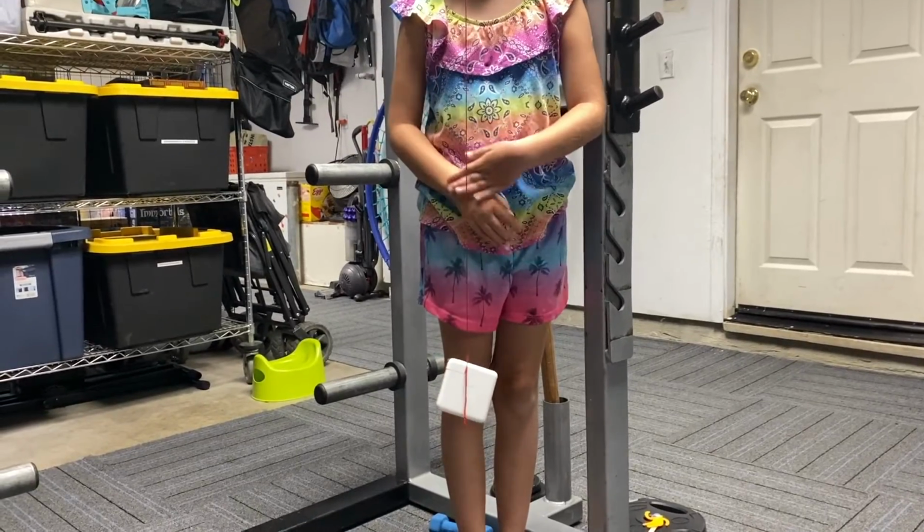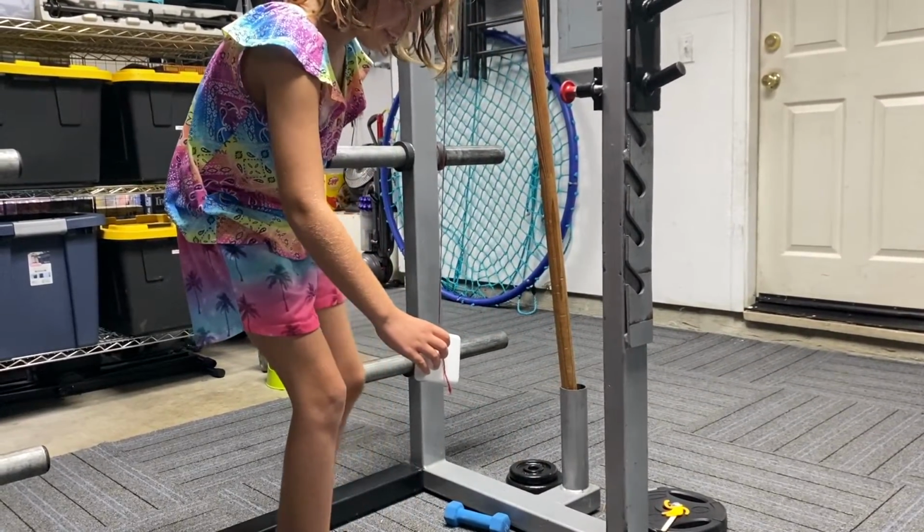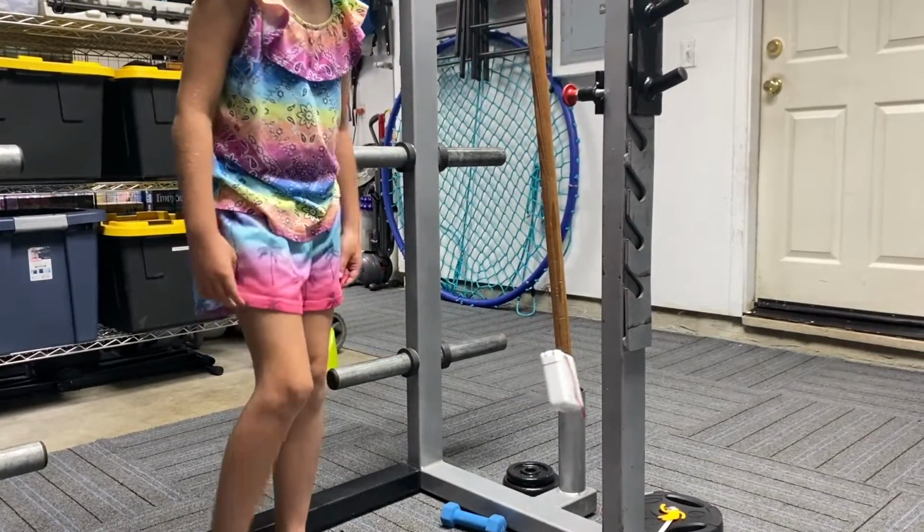So what we're going to do here is have my assistant, hello assistant, do a release of the pendulum so we can see what that looks like, okay? So go ahead and pull it back. You want to pull it back just a small amount, all right? And then there we go.